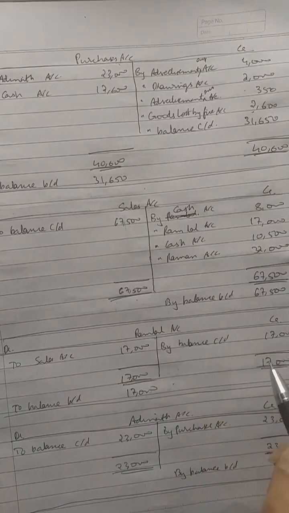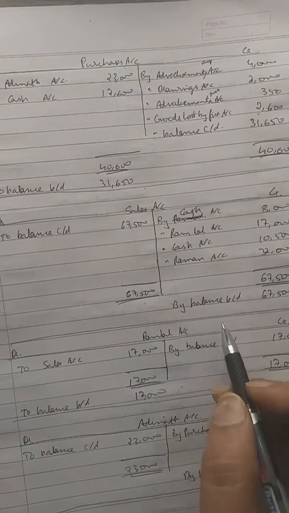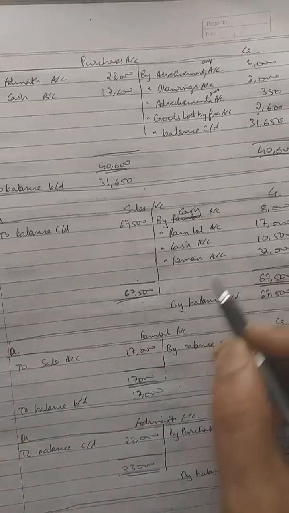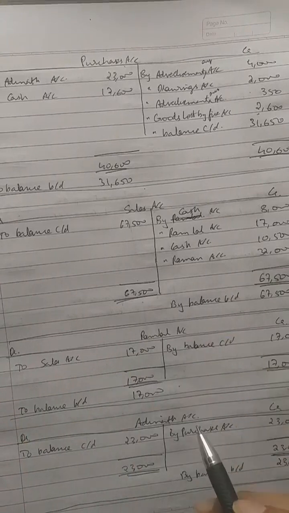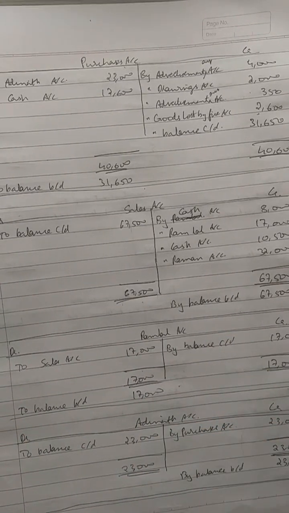Now Ramlal account. In the original journal entry, Ramlal account was debited. So come to Ramlal account, come to the debit side and write the name opposite to it, to sales account 17,000. Now this one and this one will be matching. Then this is the casting, this is the balancing, because nothing has been received from that person. So this will be the casting and this will be the balancing, and that one will be carried forward.